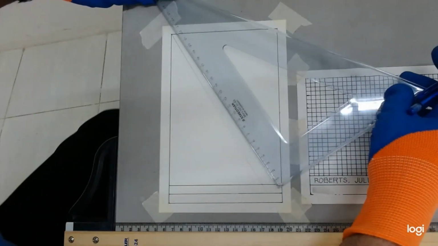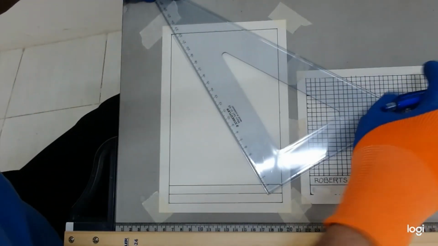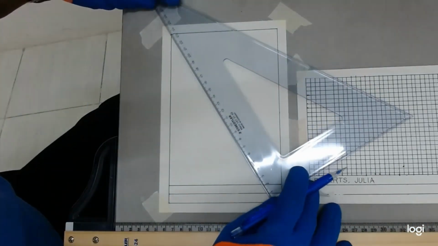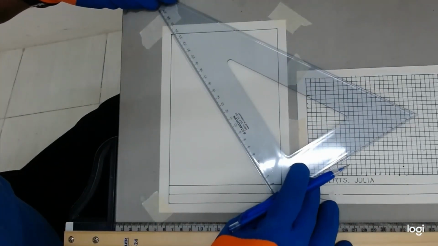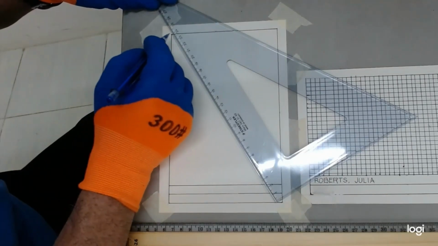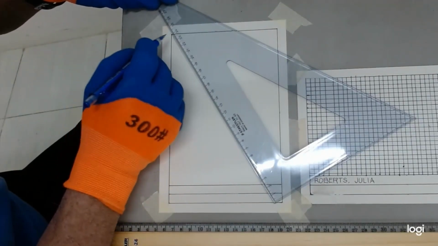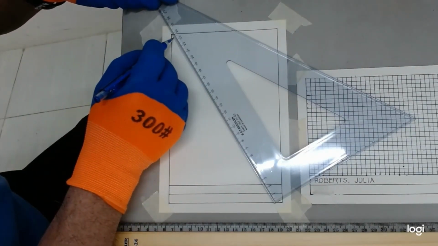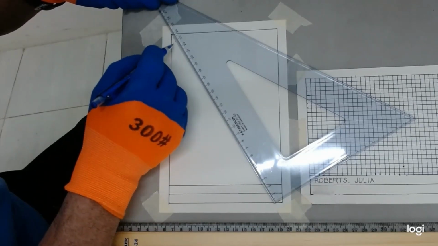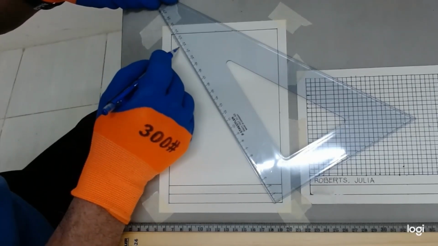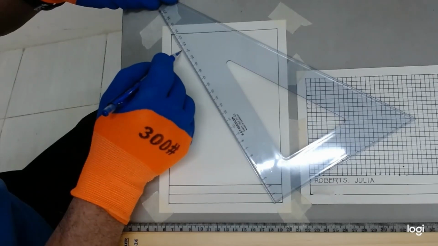So I will mark it starting from this corner, with indications spaced half a centimeter in between. I will be marking it with dashes, since dashes would be more distinguishable.